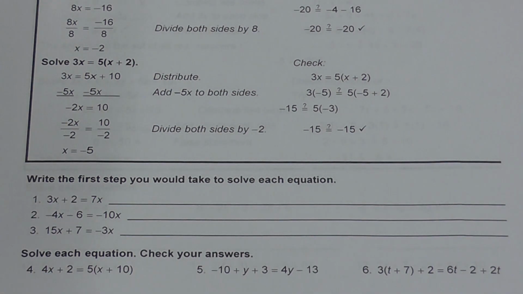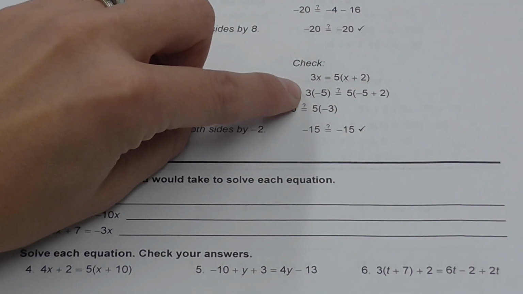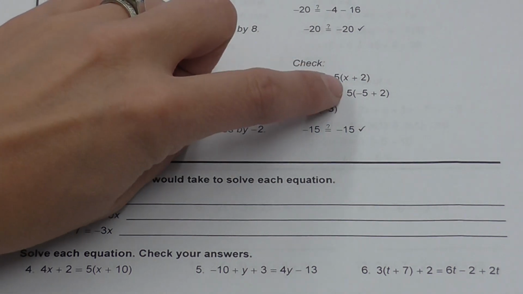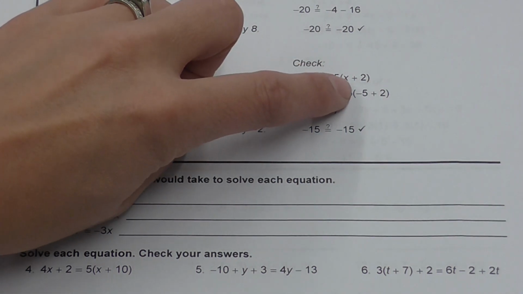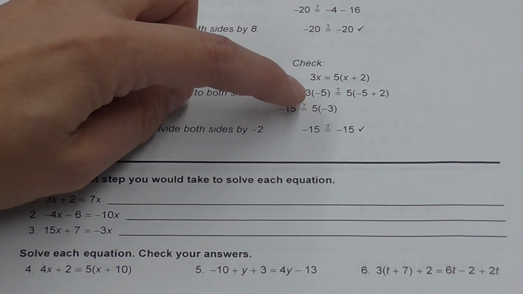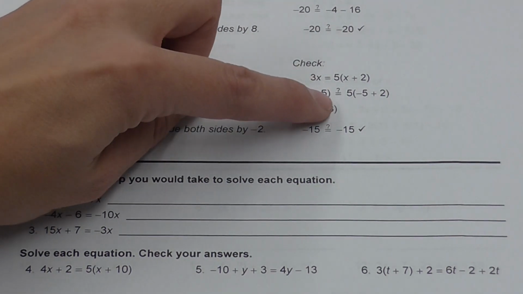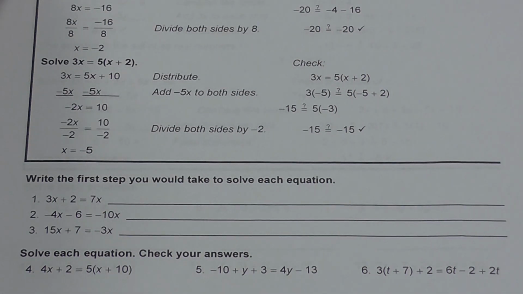You check your work always by plugging it back in, and I get 3 times negative 5. Does that equal 5 times negative 5 plus 2? Negative 15 equals 5 times negative 3. Sure enough, negative 15 equals negative 15.